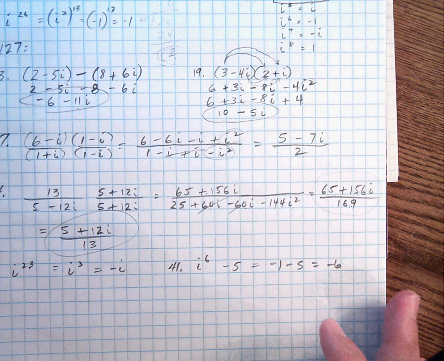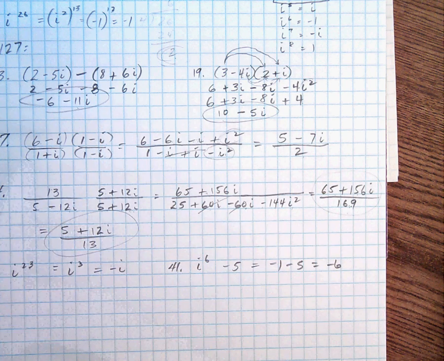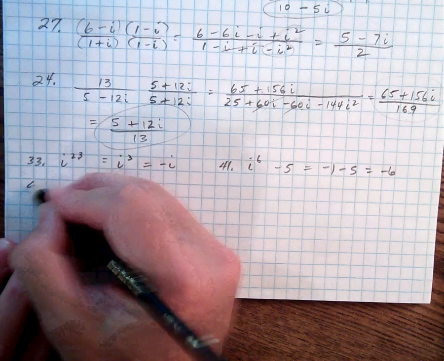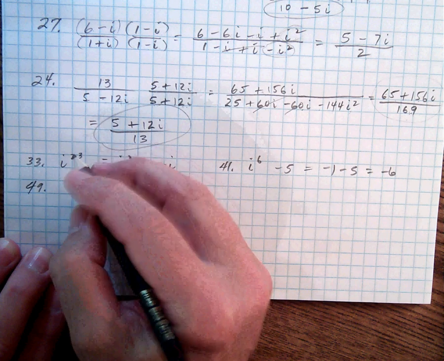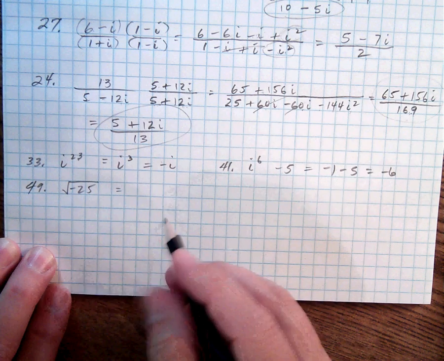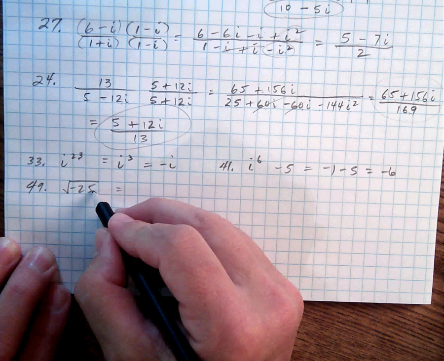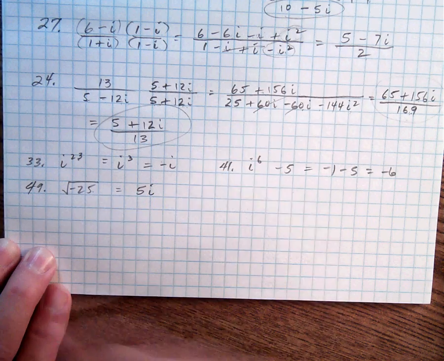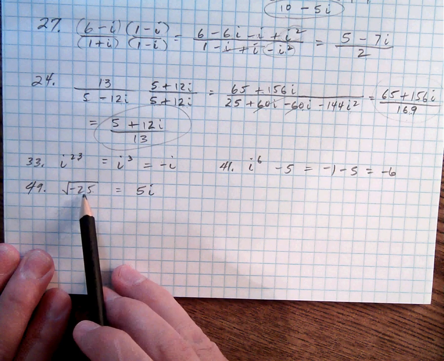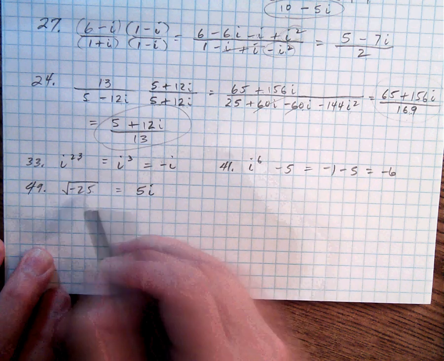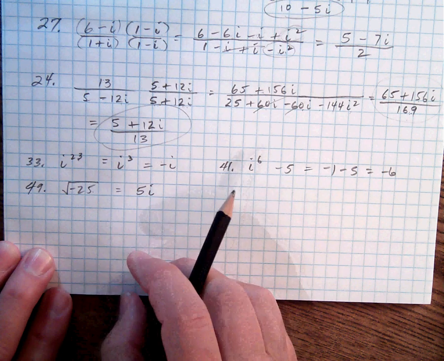In the next section, it says, perform the indicated operations and express your answers in the form of a plus bi. So I'm looking at problem 49. So that's the square root of negative 25. Well, what's the square root of 25? It's 5. What's the square root of the negative? It's i. And if you're just given the square root, you're not solving an equation, we'll just think about the primary root, which is the positive one. So 5i is a sufficient answer.